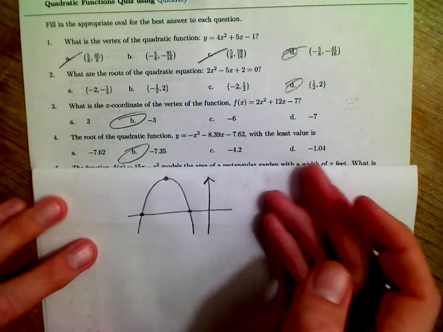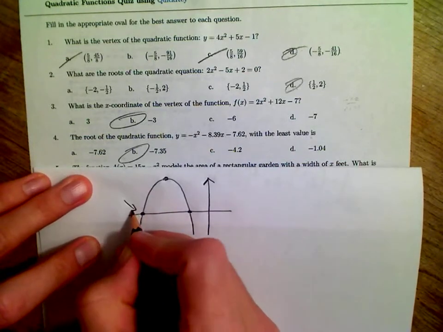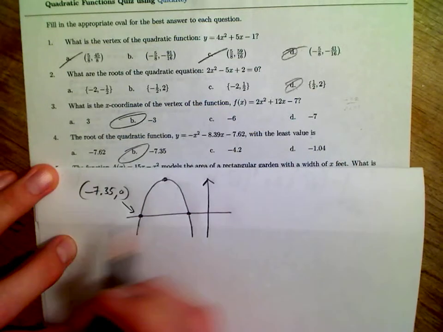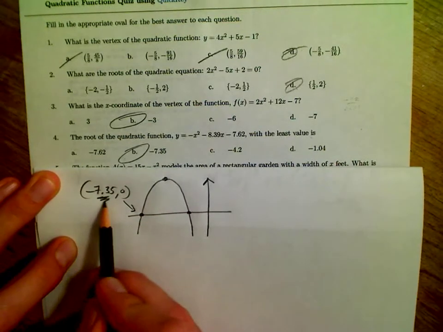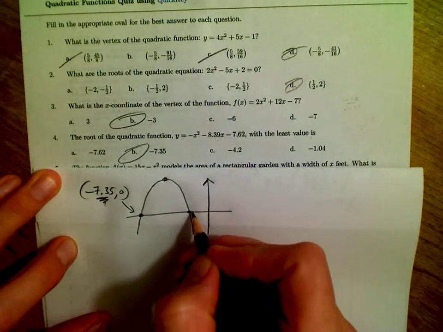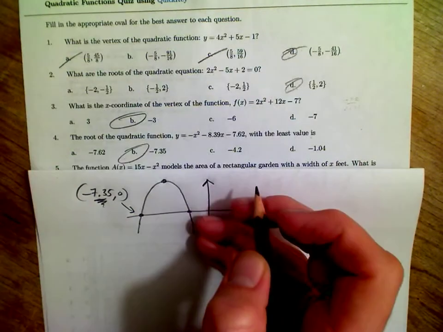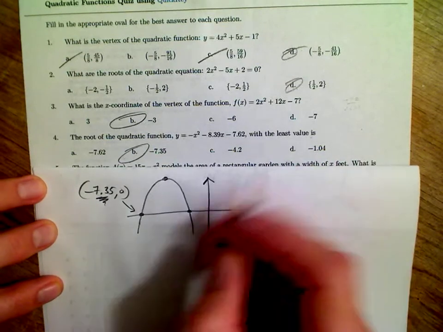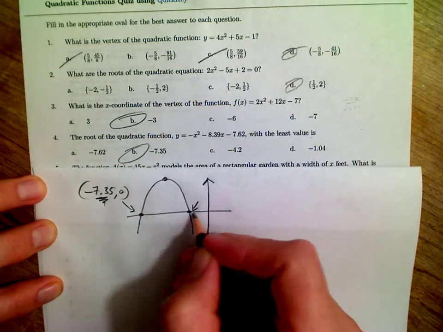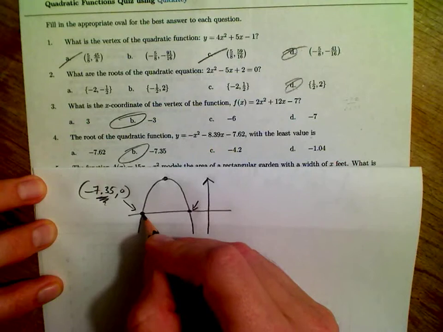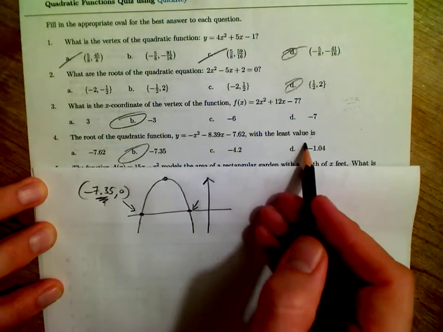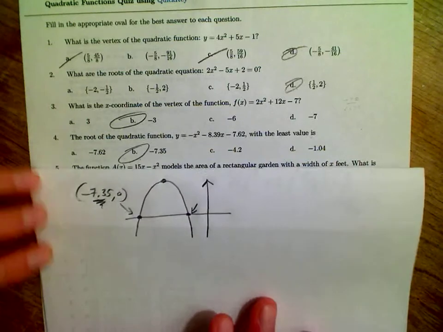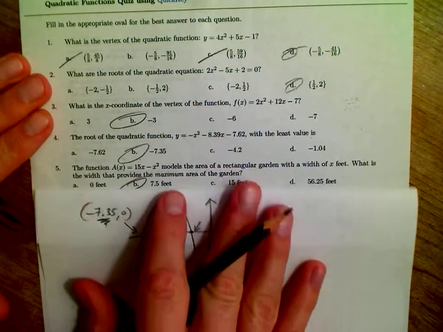In this case, we're looking for the root with the least value. So this one here is negative 7.35, comma 0, is the ordered pair. So negative 7.35 is the root. This is another one, negative 1.04, I believe. Yep, which is D, but that's of course greater than this root. So the leftmost root is the least root, the root with the least value. So that is choice B.